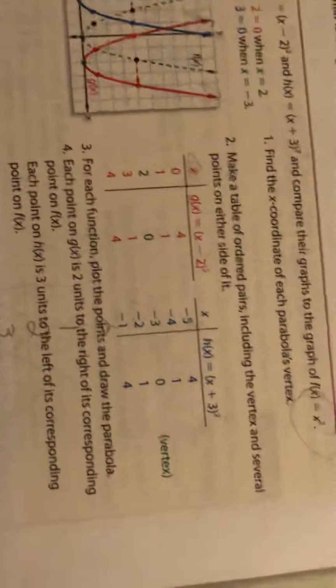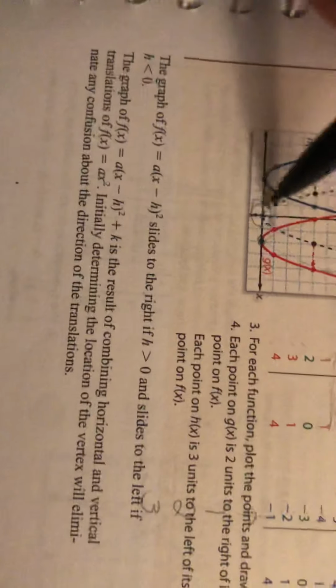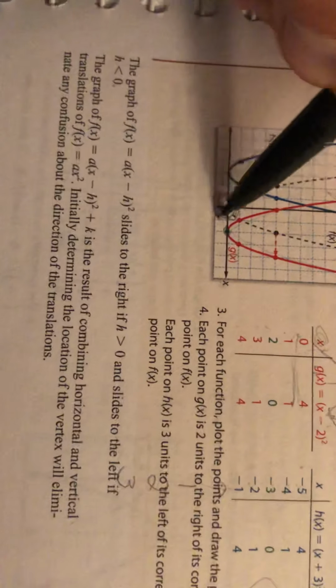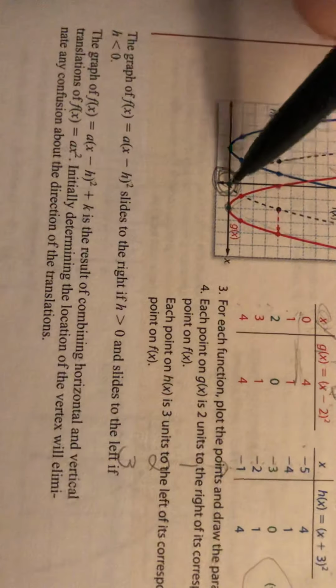Our vertex is going to be the points that lie on the line here. Now, this right here is our x squared. If you see, this is your x squared. It's going up.